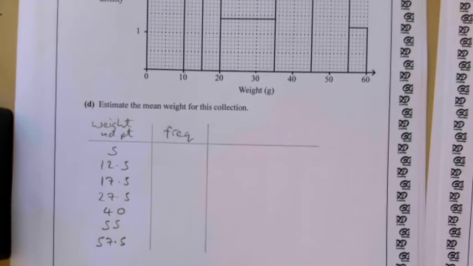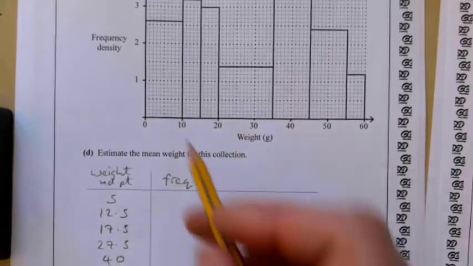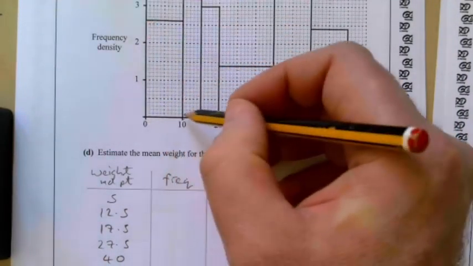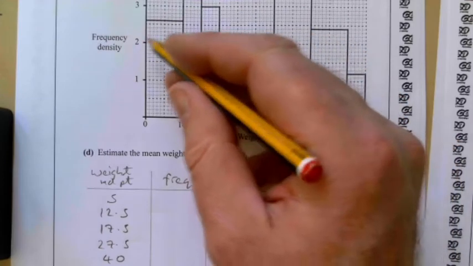If we have a histogram, how do we work out our frequency? So that's our next question. Here the frequency density you can see is 2.6 and the group width is 10. So we need to multiply this up.